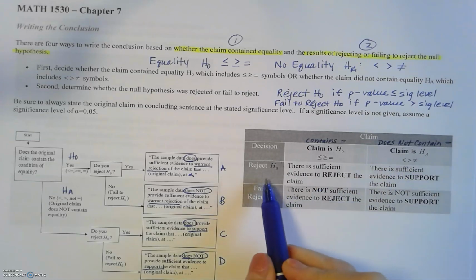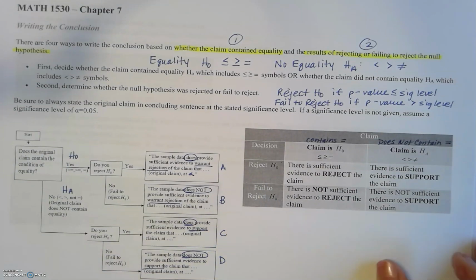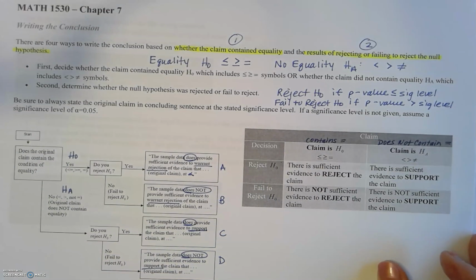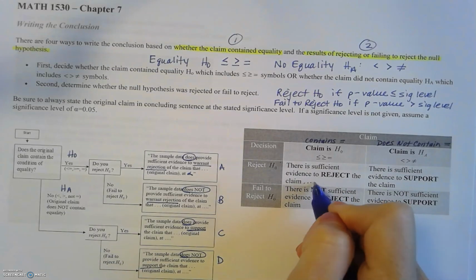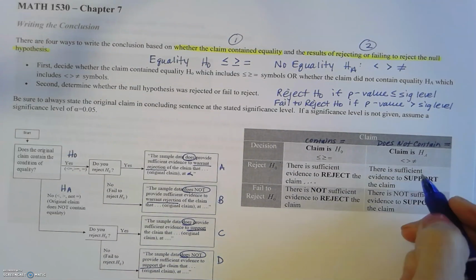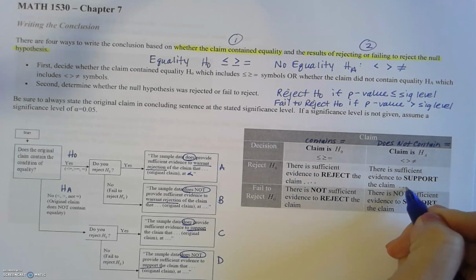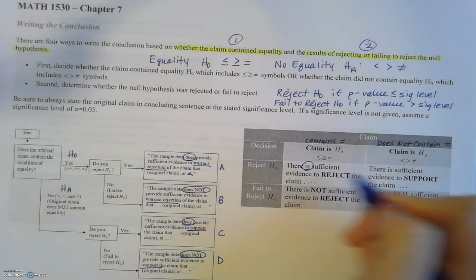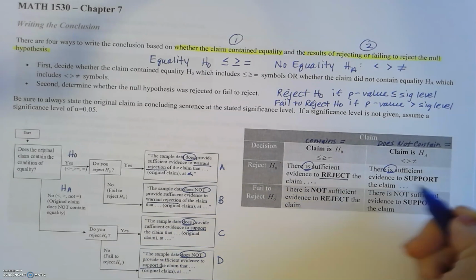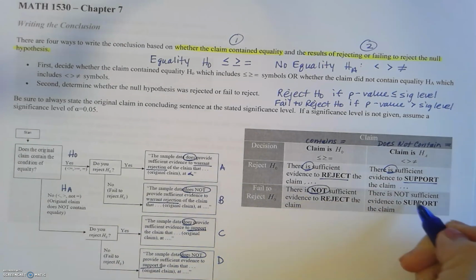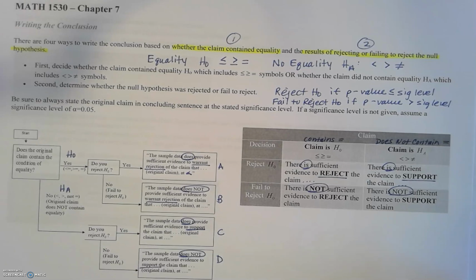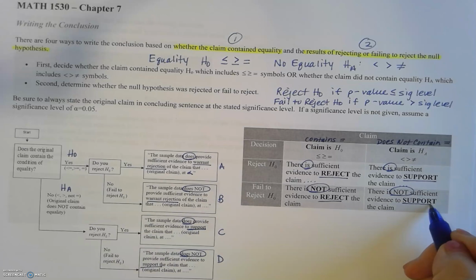Then we have either reject the null hypothesis or fail to reject the null hypothesis, and we talked about the p-value. So you can say there is sufficient evidence to reject the claim, and then write your claim out. You can say there is sufficient evidence to support the claim, and notice the reject or support the claim. Or you can say there is not enough evidence. There's not sufficient evidence. Enough, sufficient, they're basically the same thing. And either to reject or support, whether you fail to reject the claim, or fail to reject the null hypothesis.